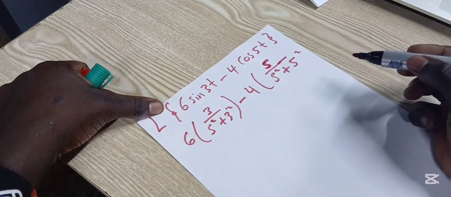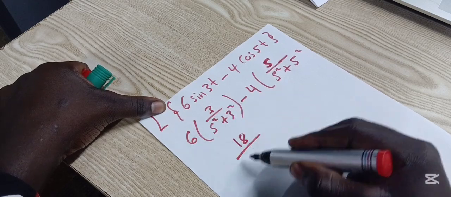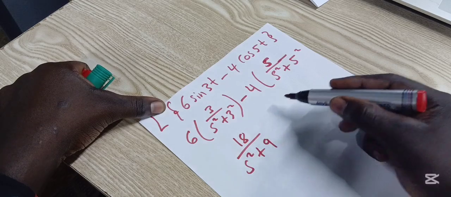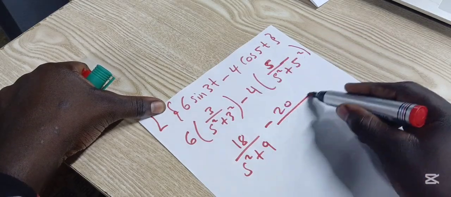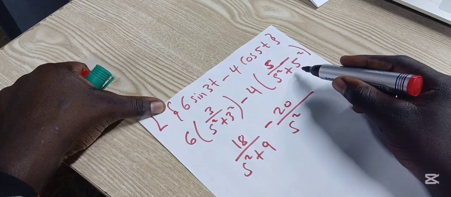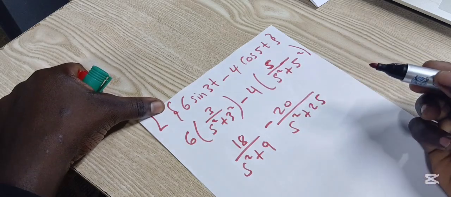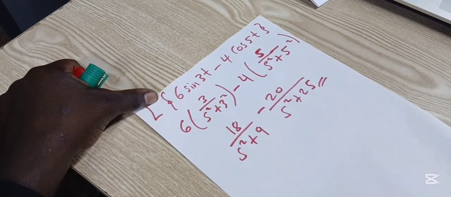This is s. So let's go. 6 by 3 will give us 18, right? 18 over s squared plus 3 squared, which will give us 9. So 4 by 5 will give us 20 all over s squared, and 5 squared will give us 25. So that's it for this problem.